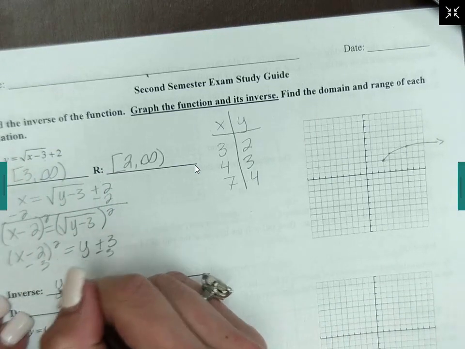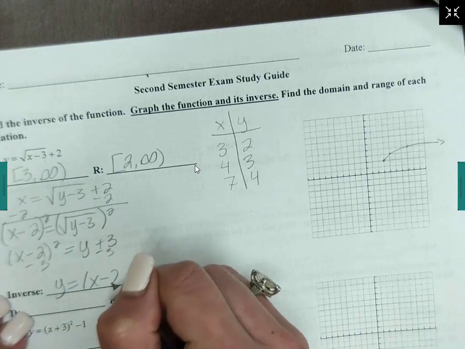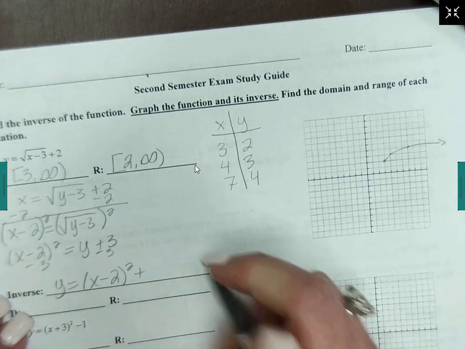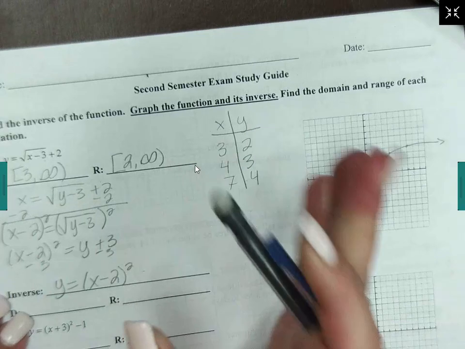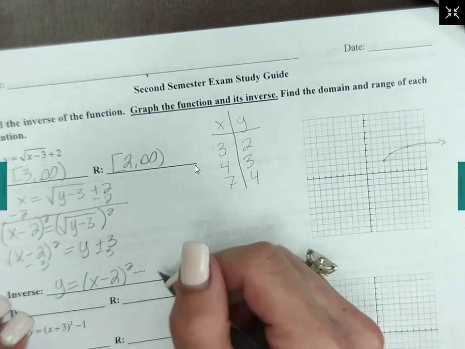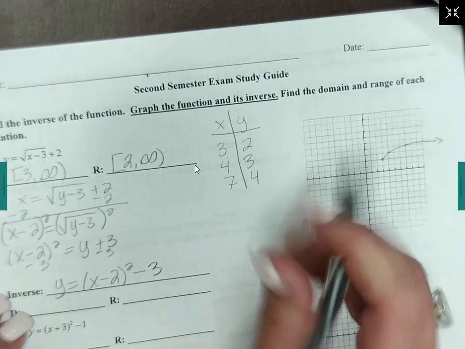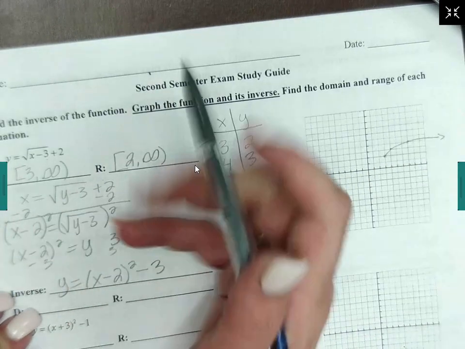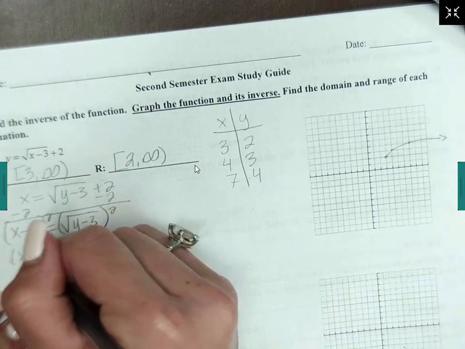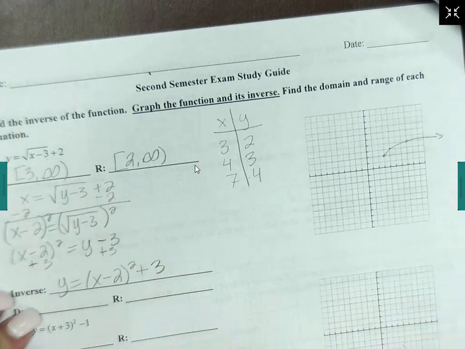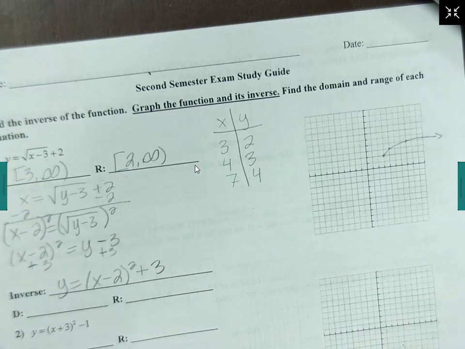This gives us y is equal to x minus 2 squared plus 3. I accidentally wrote minus 3 instead of positive 3.